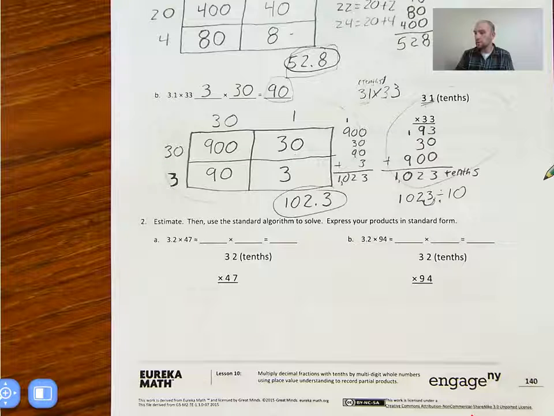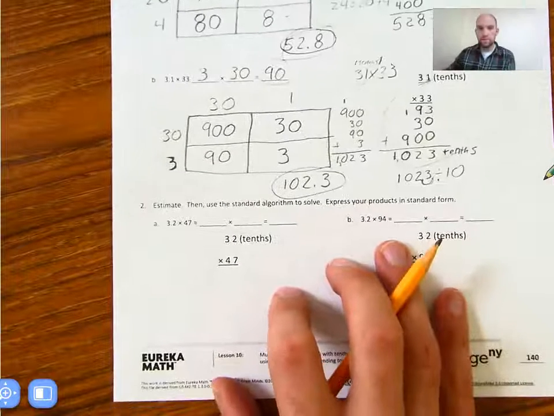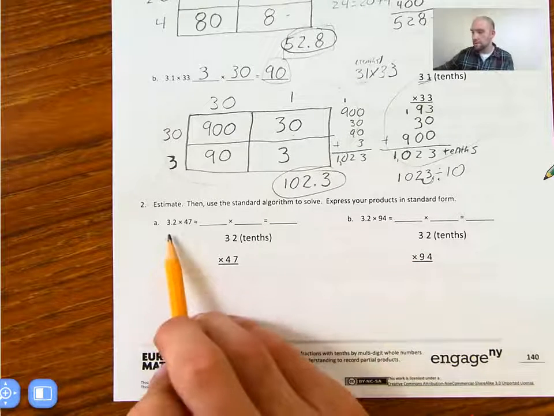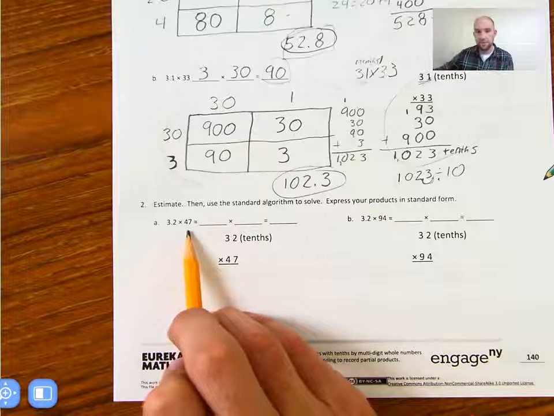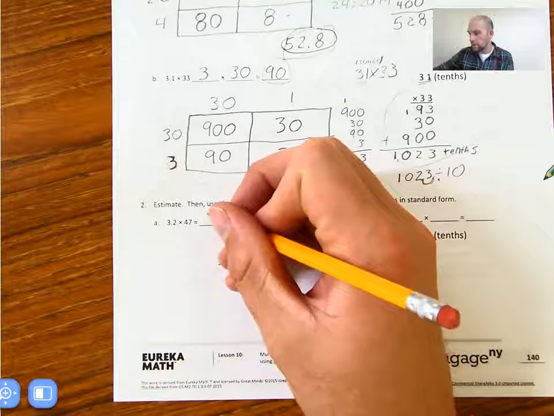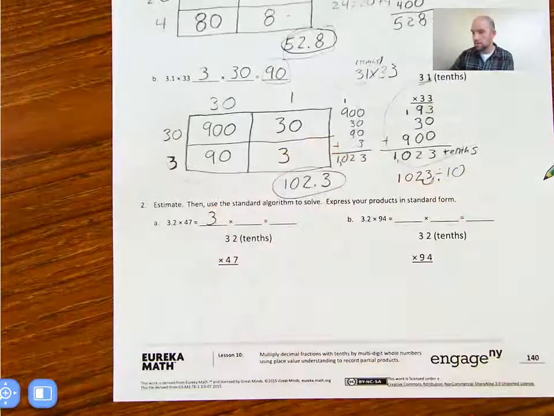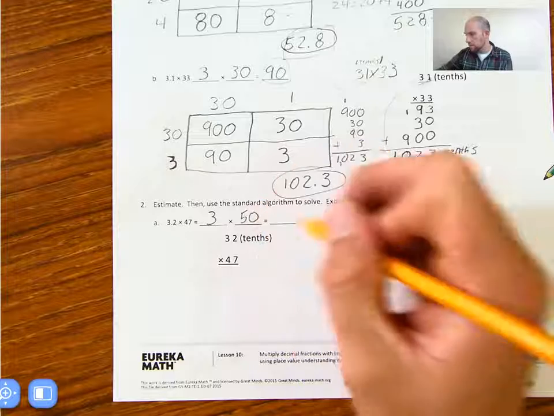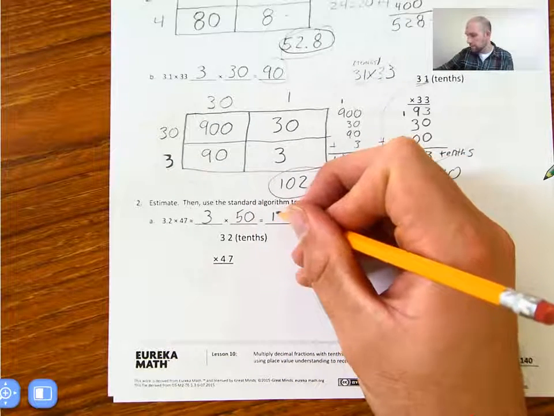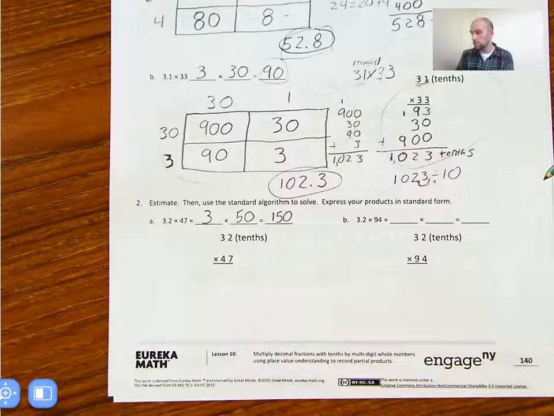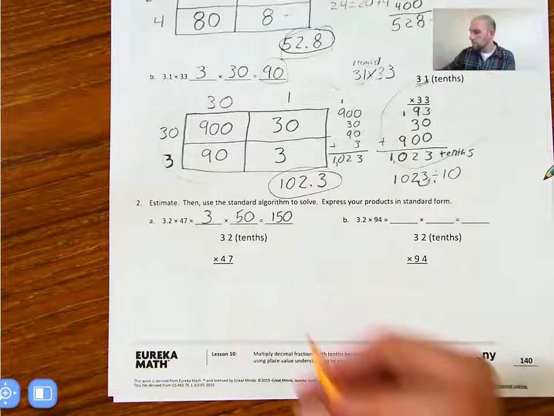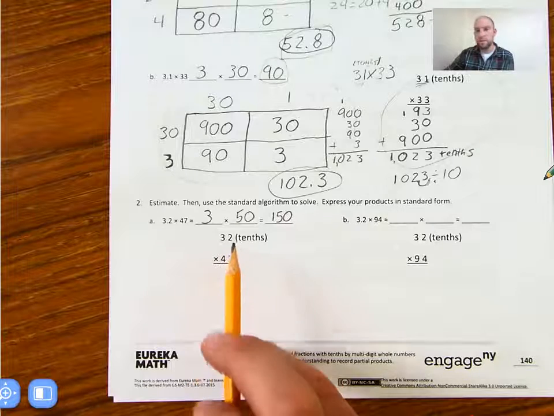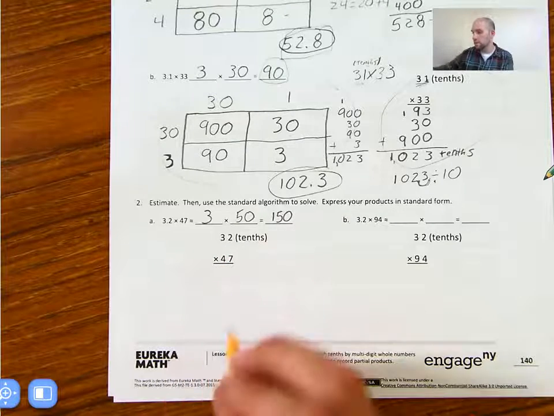So finally we're doing the same thing, but we're going to just use the standard algorithm this time. So we have 3 2/10 times 47. Well, 3 2/10 is close to 3, and 47, well, that's close to 50. And 3 times 50 is 150, so I know that we will be somewhere close to 150. We're going to express 3 2/10 as 32/10 to make things a little bit easier when we multiply.